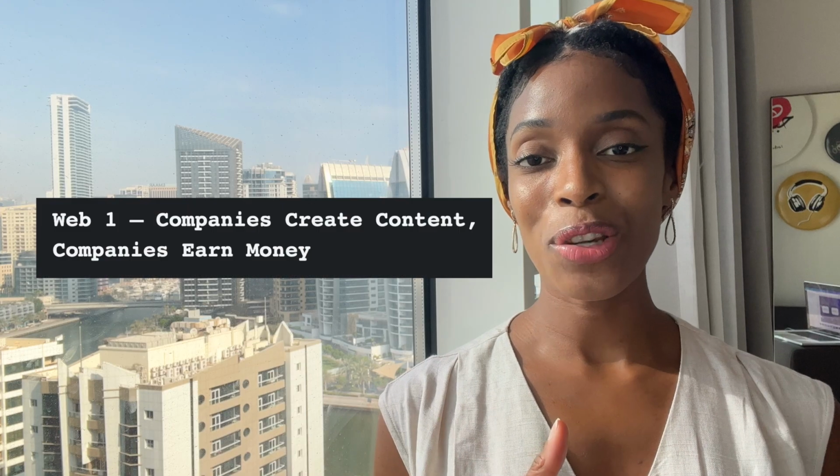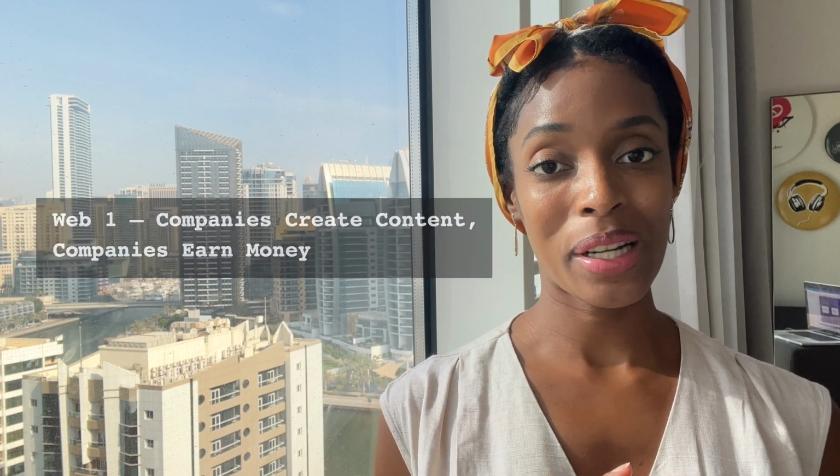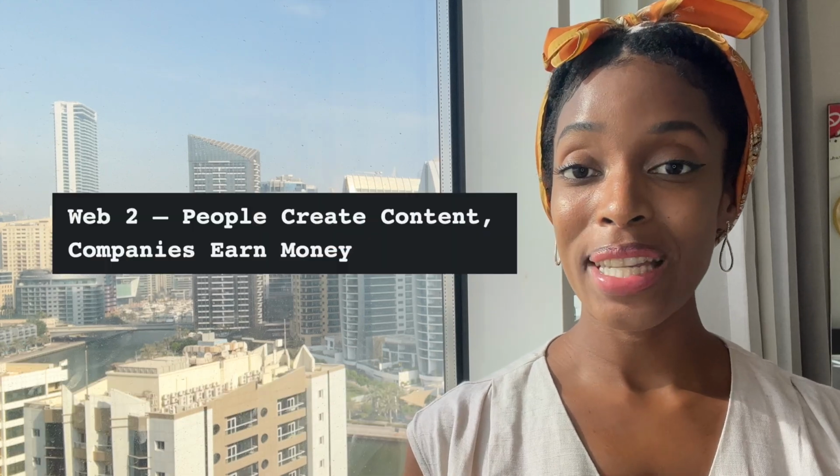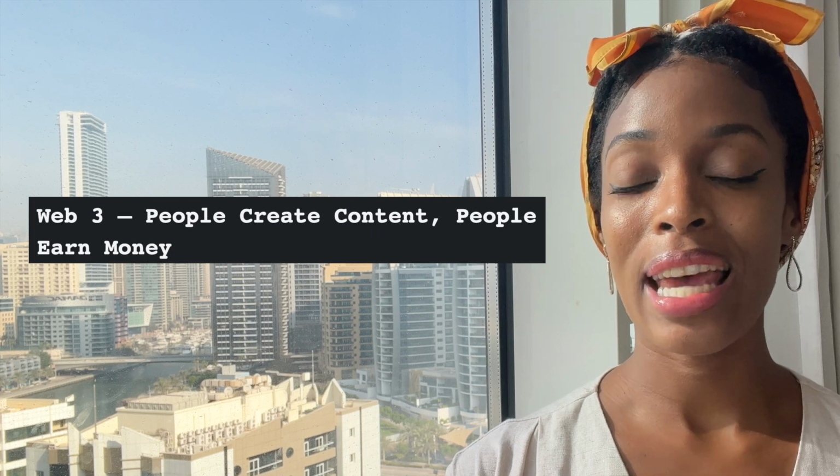They said companies create content and companies made money in Web 1. In Web 2, people created content and companies made money. In Web 3, people will create content and people will be able to make money. And what they're trying to really highlight here is the fact that because you are owning your content, you're able to transact and distribute that content in any way you see fit. And you'd also be able to receive the revenue from the content that you distribute.